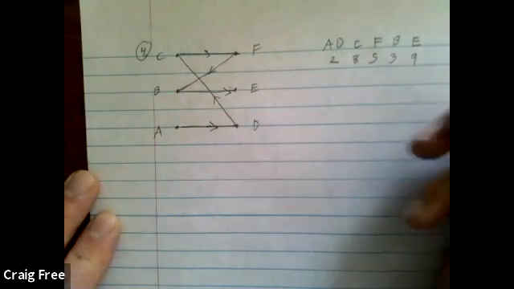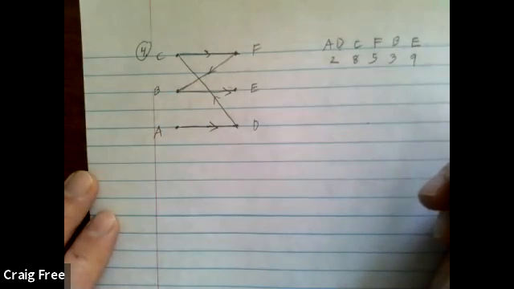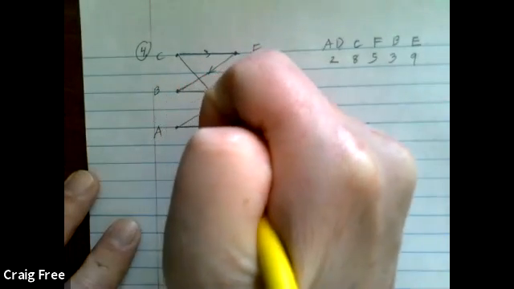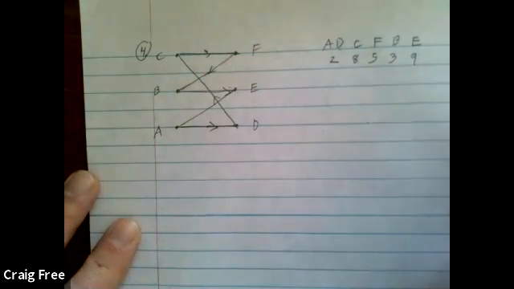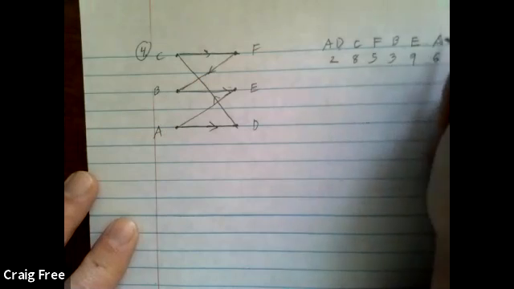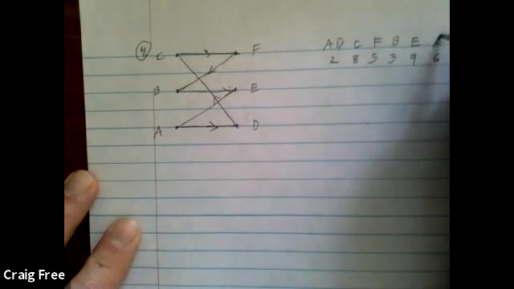And then I think we've been to all the letters, haven't we? A, B, C, D, E, F. So now we want to go back to A, which will be 6. All right, so there's the path for that one. We're still using the nearest neighbor algorithm.